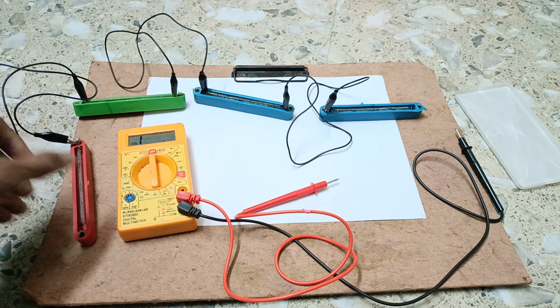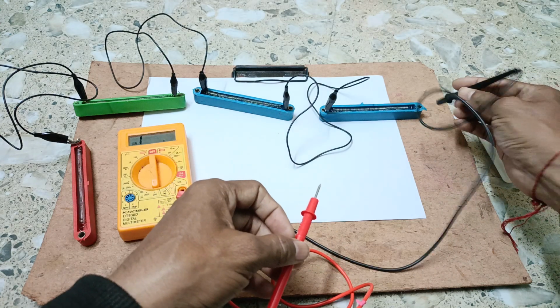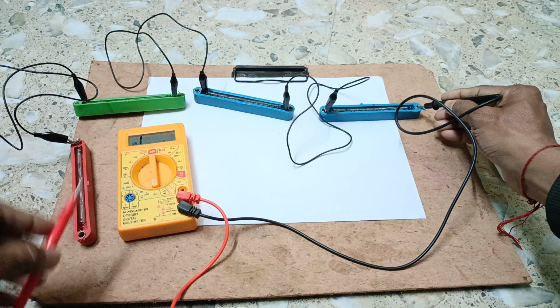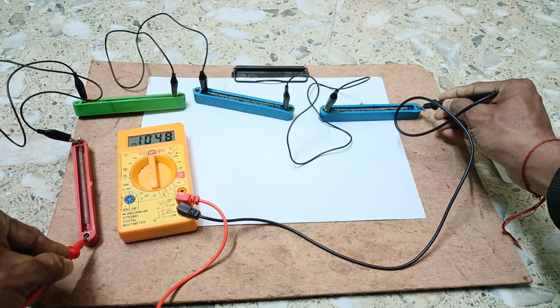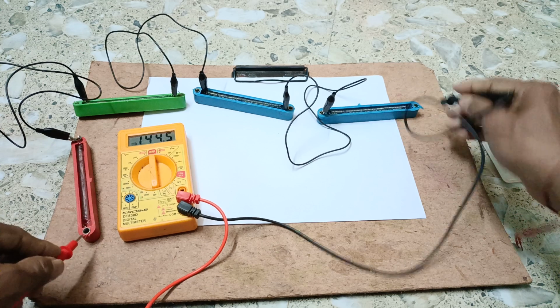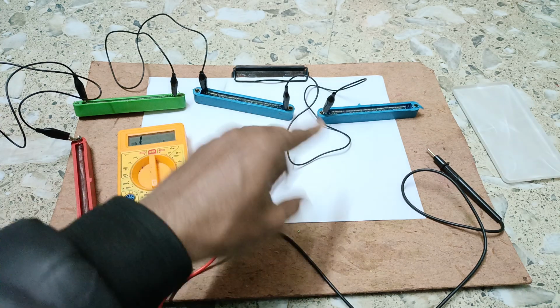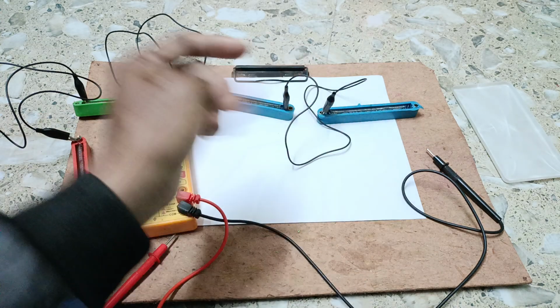We will find what is the resistance of these resistors connected in series. There are four resistances, and here you see we are connecting this one here and this one here, and we are getting how much? You see, 103.6 ohm, right? That means if we connect all the resistances in series, then the resistances are added up.